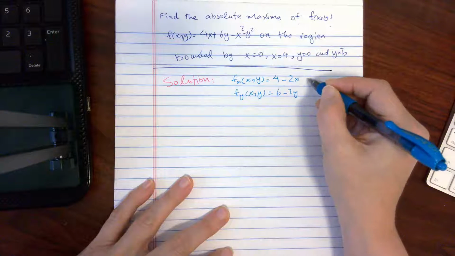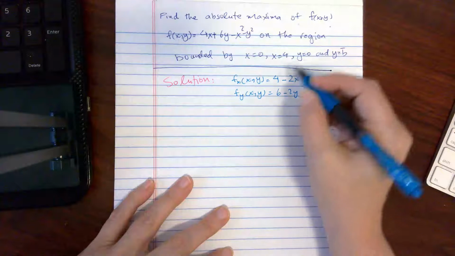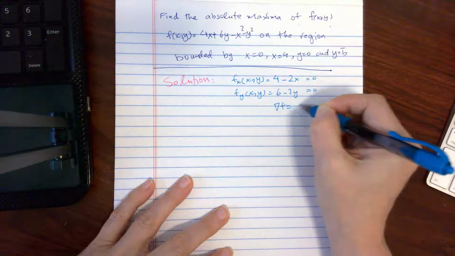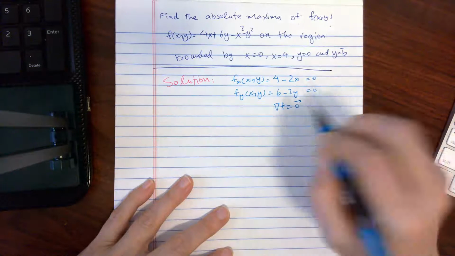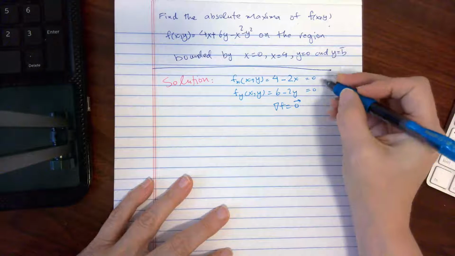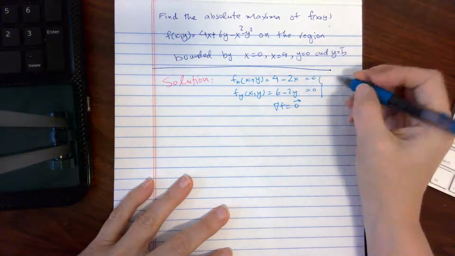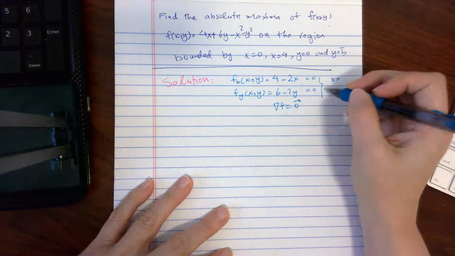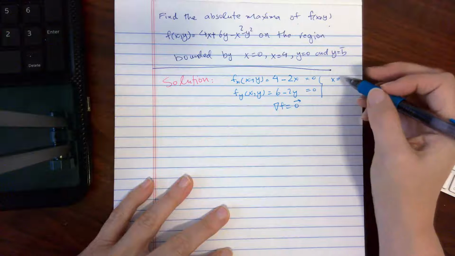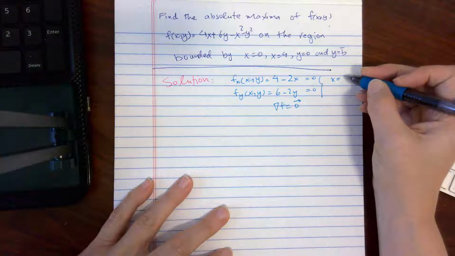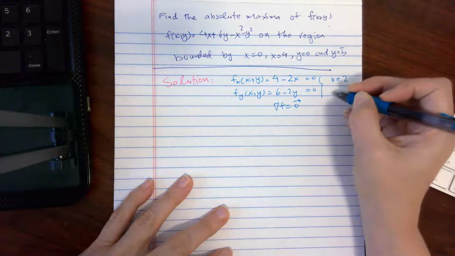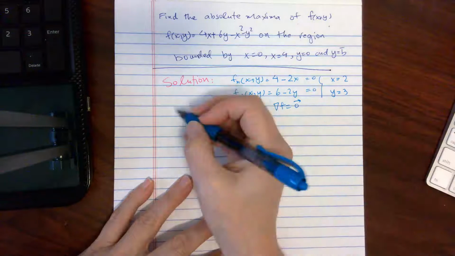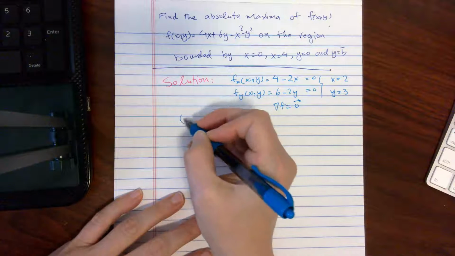Setting both of them equal to 0, gradient equal to the 0 vector, gives you the critical points, and x equal to 2 and y equal to 3 is the critical point.